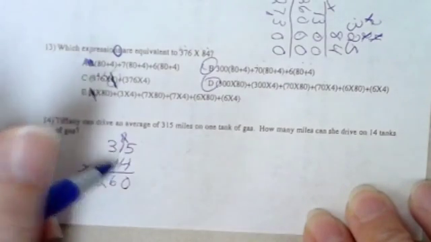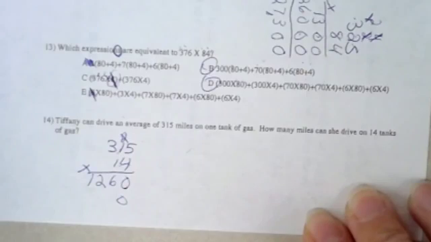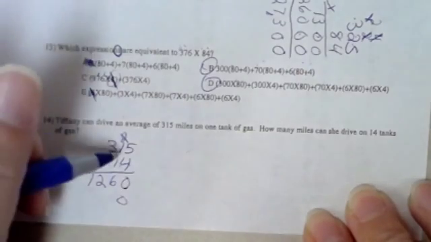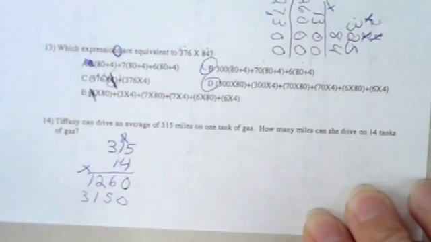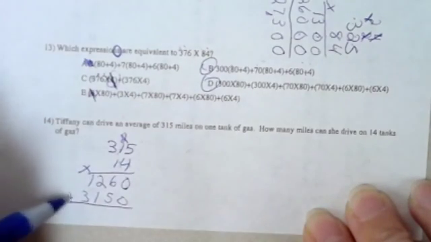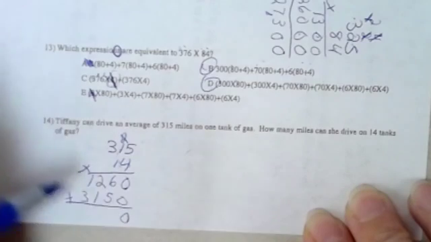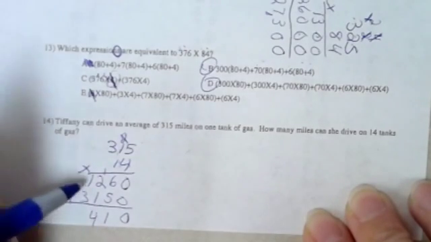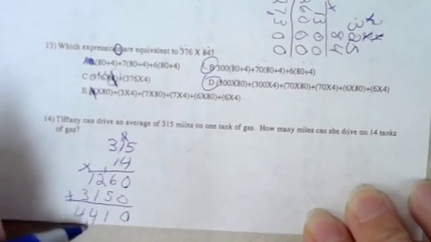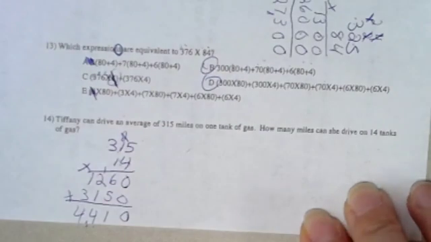We scoot over to our tens place, so we put a 0 down as a placeholder. 1 times 5 is 5, 1 times 1 is 1, and 1 times 3 is 3. We add our partial products, 0, 11, 2, 3, 4, and 4. 4,410.